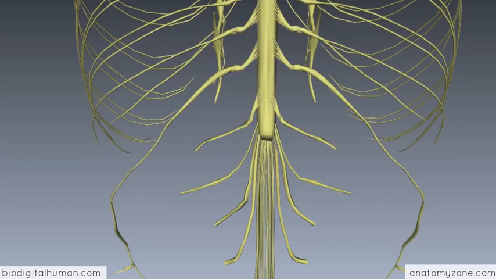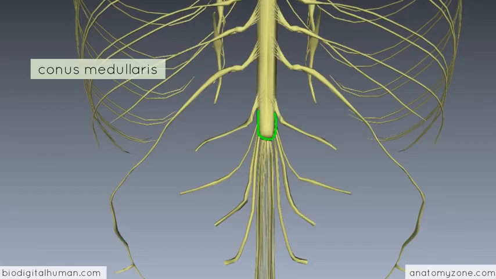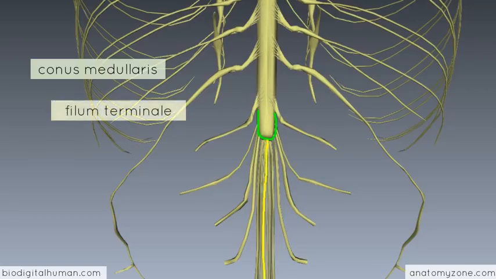So just coming back to the 3D model, we're taking a look at the distal end of the spinal cord, and you can see that it terminates in this conical structure, which I've highlighted in green. And this is known as the conus medullaris. And extending from the tip of the conus medullaris, you've got a strand of connective tissue which attaches the conus medullaris to the first coccygeal vertebra, and this strand is called the filum terminale. I've just drawn that on there in yellow.